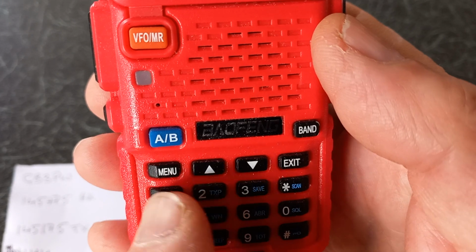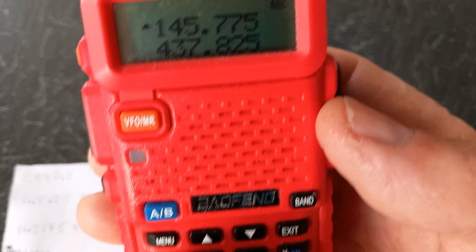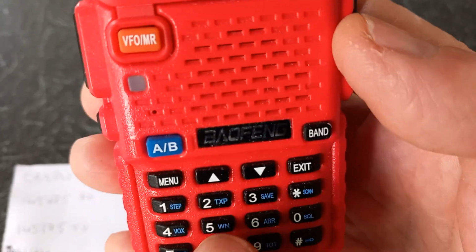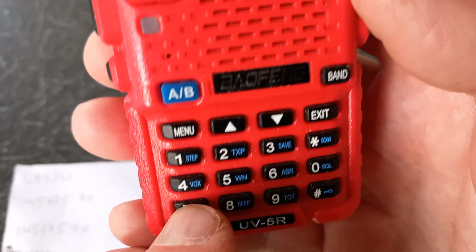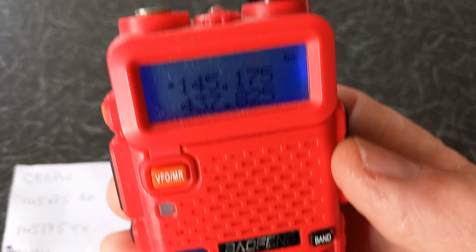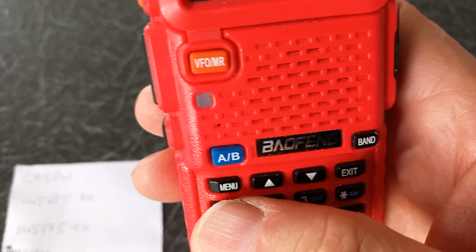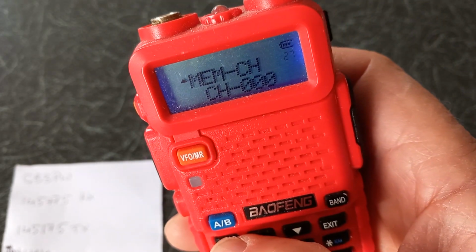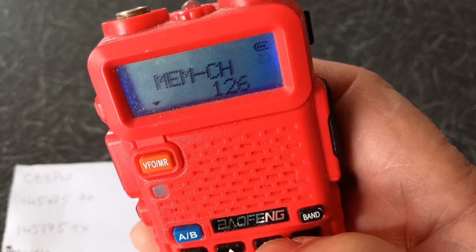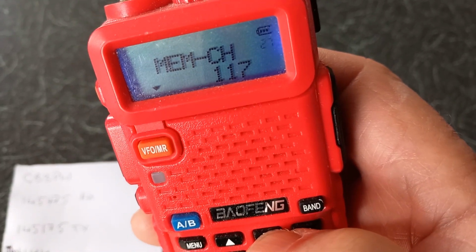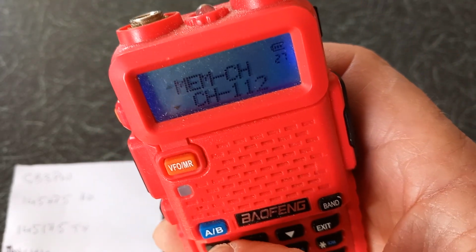Now put in your transmit frequency. This is the frequency that you're going to be transmitting up to the repeater. So that is 145.175. Okay, go into menu. You want the memory channel again. We said we were going into 112, was it? Yep, 112. Press menu. Transmitting.